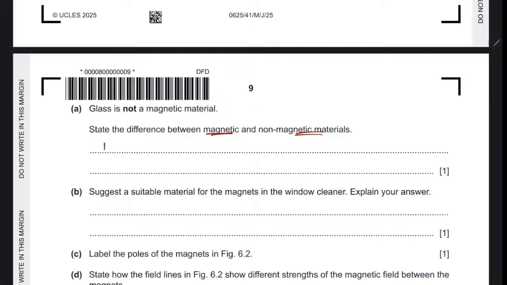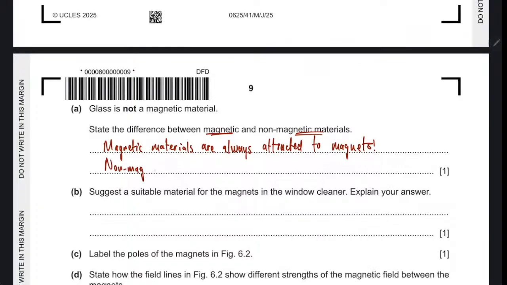Oh, this is easy. You just say magnetic materials are always attracted to magnets. Non-magnetic materials are not attracted to magnets.